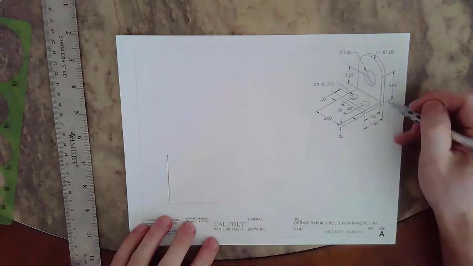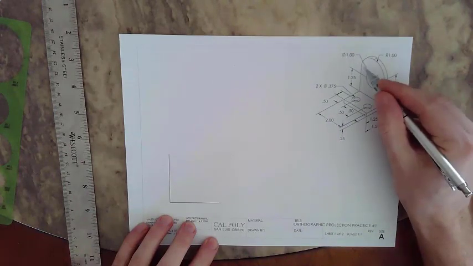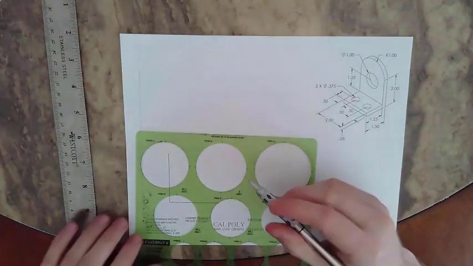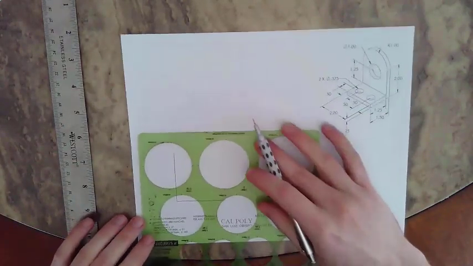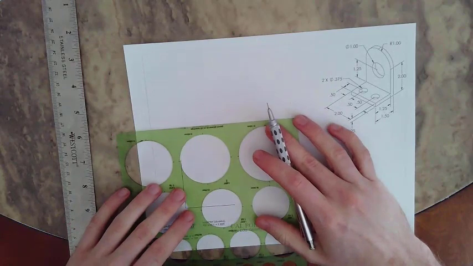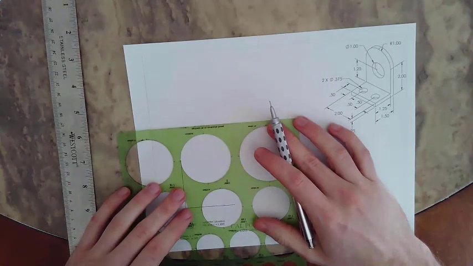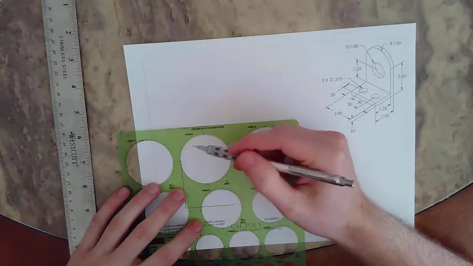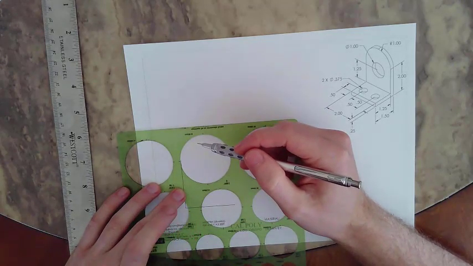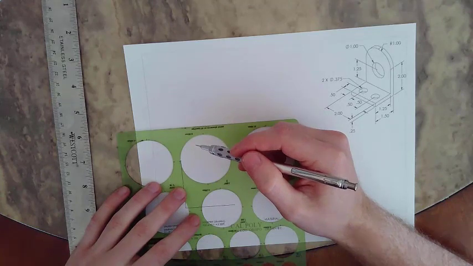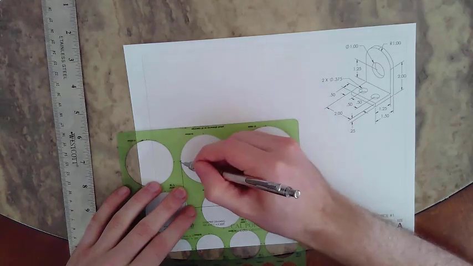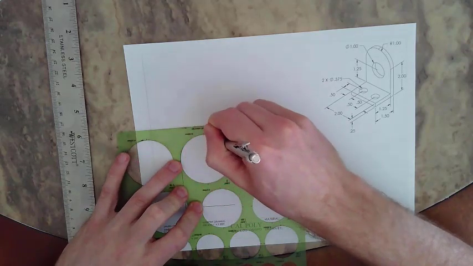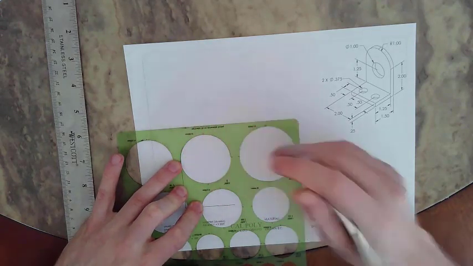So I went 2 inches up right here, then I have a radius of 1 inch. To do that radius, we're going to use a circle template and the 2-inch diameter circle. I'm going to hold that up to where it is tangent over here, and go around right here to where it becomes tangent on the other side.